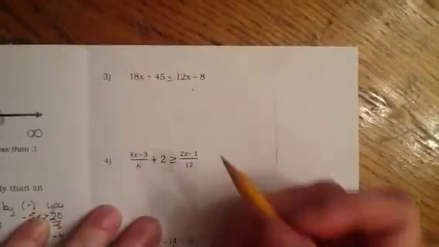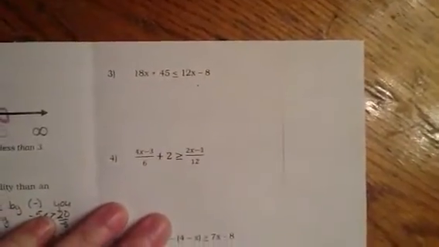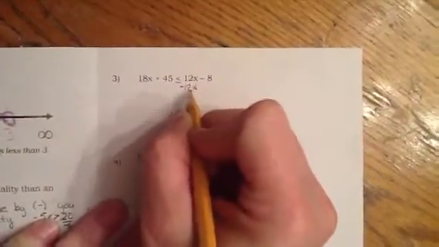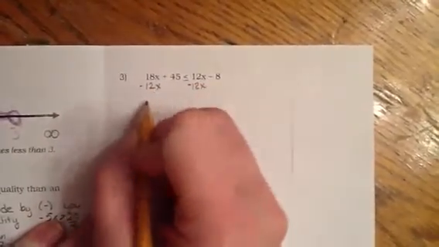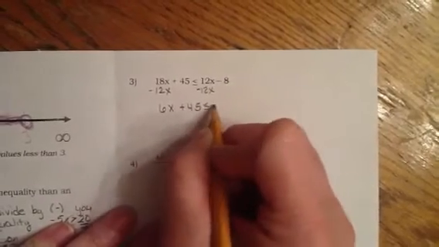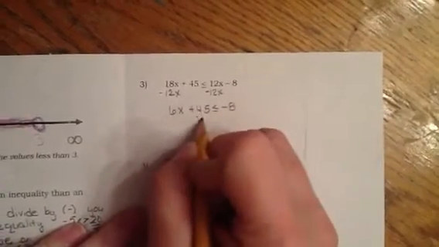Next, number 3. 18x plus 45 is less than or equal to 12x minus 8. So move our x's, we subtract 12x here. So 6x plus 45 is less than or equal to -8. Subtract 45.